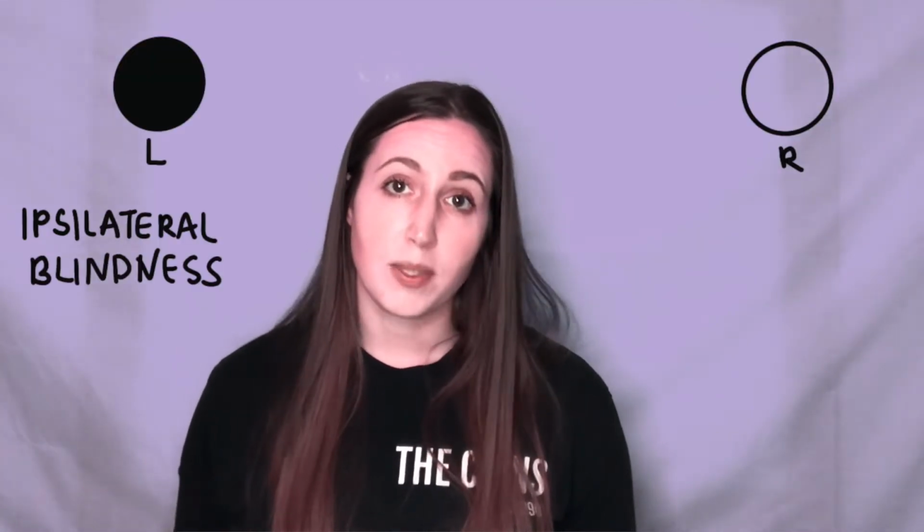Your retina converts light into signals that are sent via the optic nerve. So if you have a lesion at the optic nerve, you're not going to be able to see anything, also known as ipsilateral blindness. The optic nerve is made of two sections.